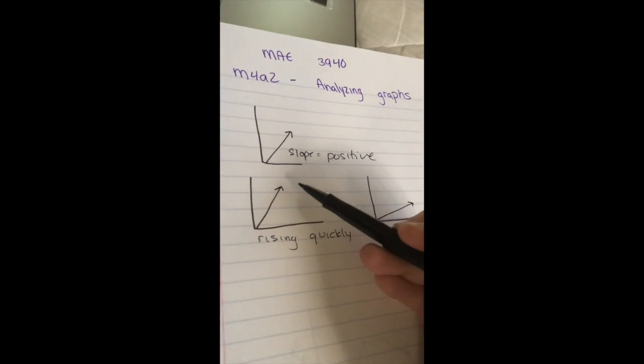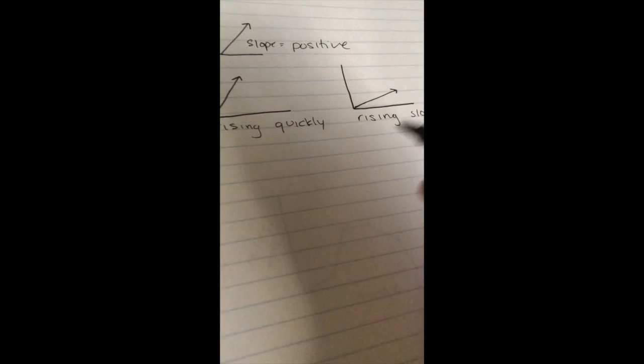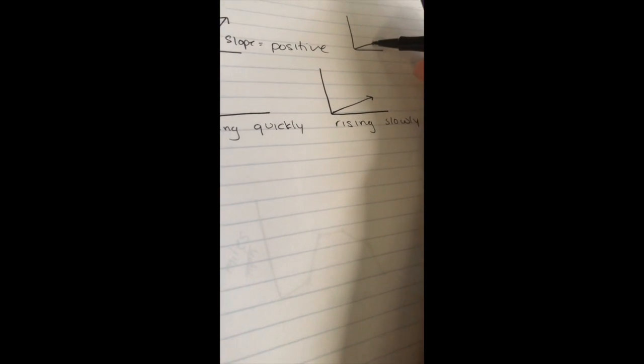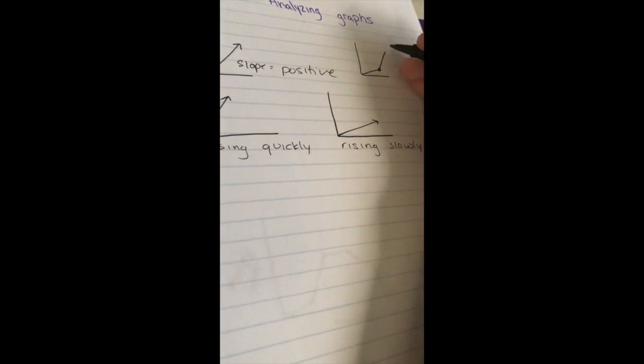If this is the only point in your graph that's rising, you may just note that it is a rising, positive slope. But if you have a graph that is going slow and then fast, you might notice the difference between those two and note that in your analyzing.